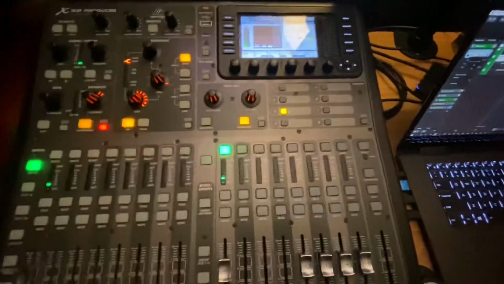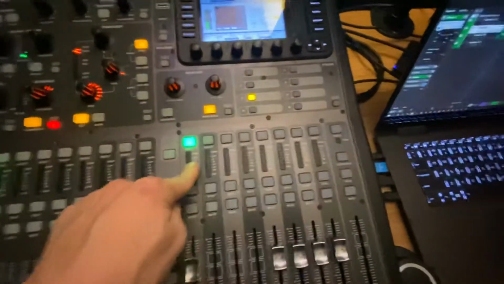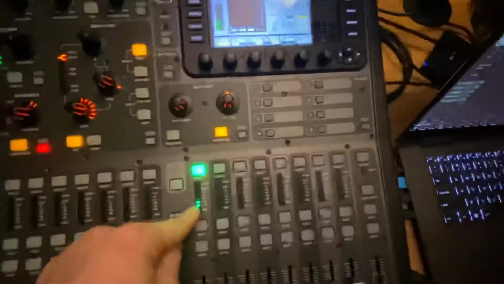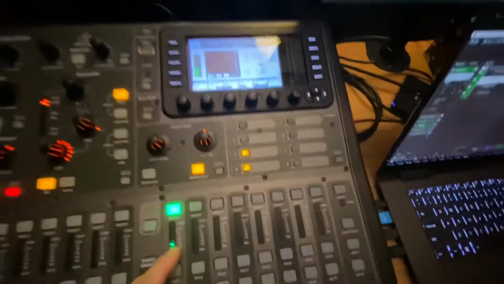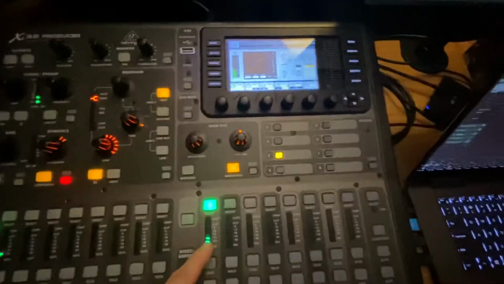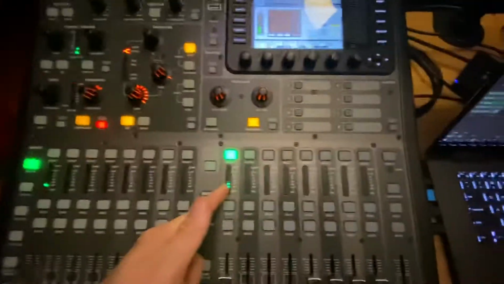The important thing to remember with this is to make sure that your bus is not sending out of any of your outputs on the back. So if I had something plugged into bus 9, specifically on this console I don't have 9 outputs, but if I were to route something to bus 9, and then I had like a speaker plugged into that, this mix would come out of that speaker. So that would not work.